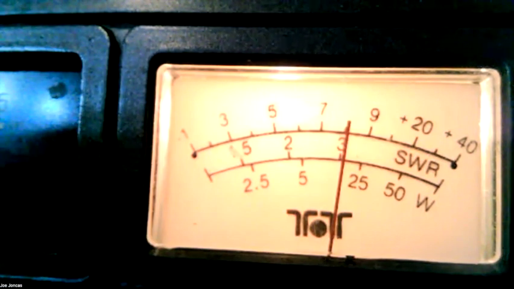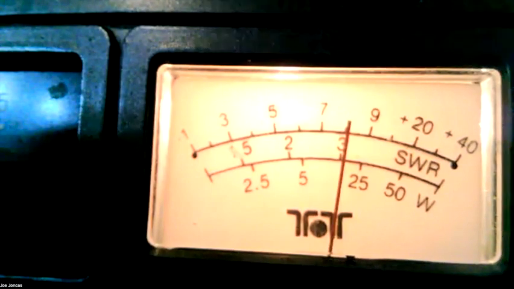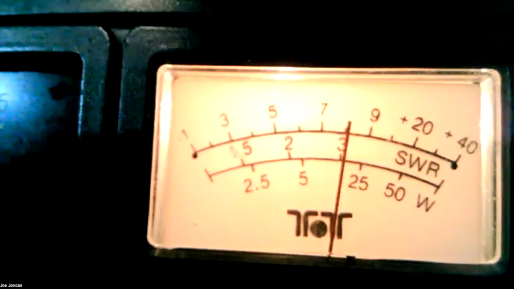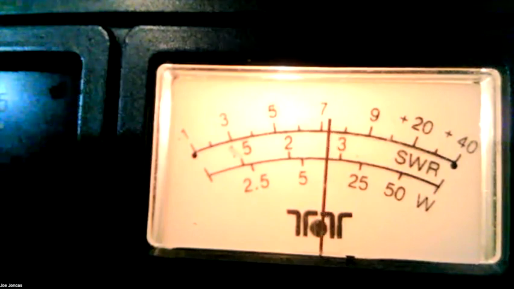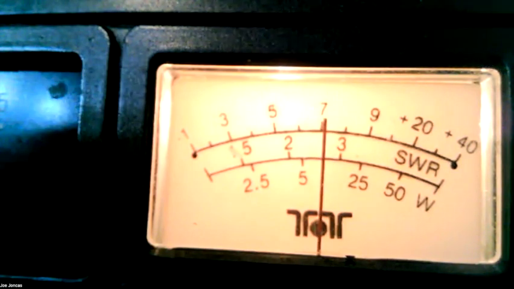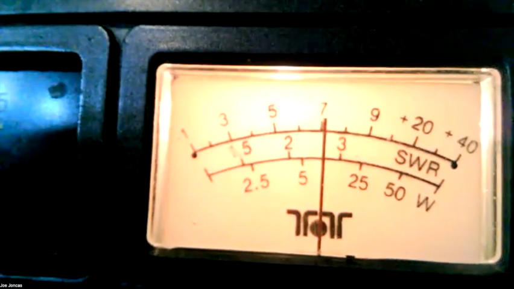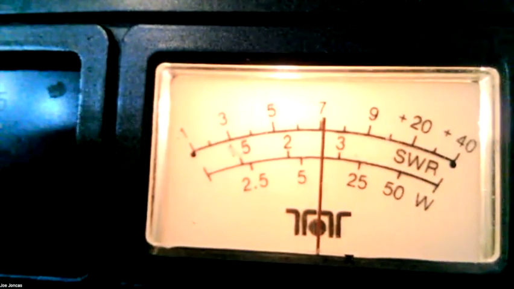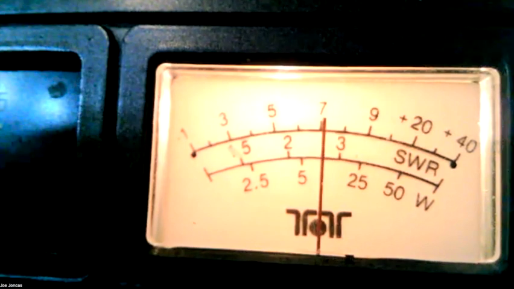Now an S8, or if I continue to drop it, I'm lowering the output of my signal generator. We'll go down to S7. That's still a strong signal. Scott, do you like getting S7 signals? Oh, you bet.